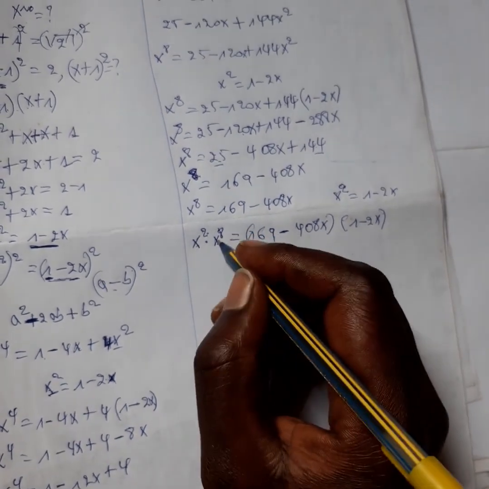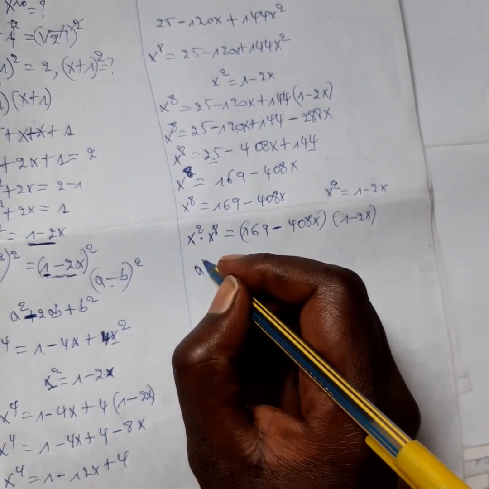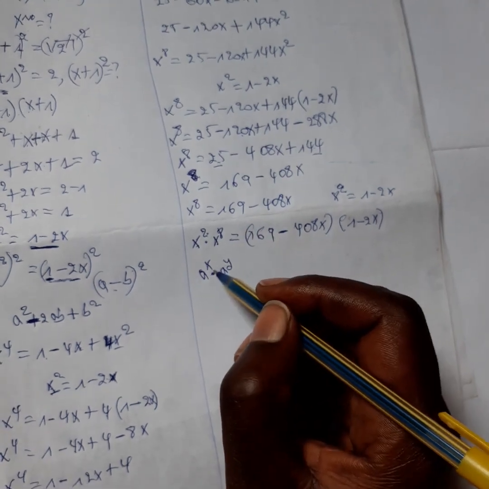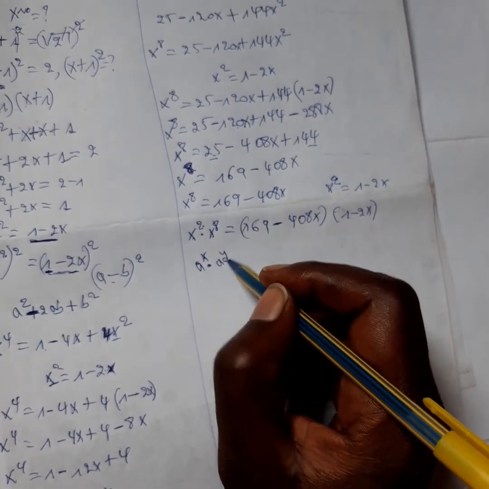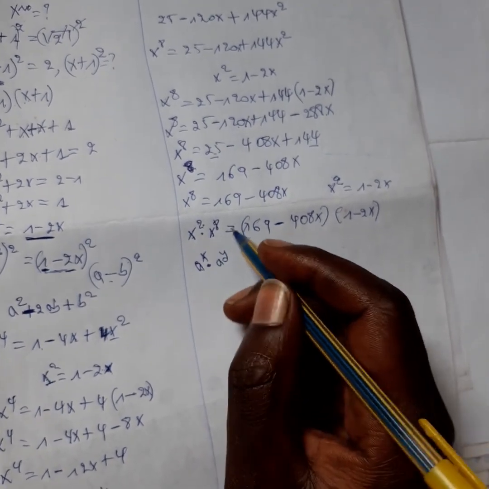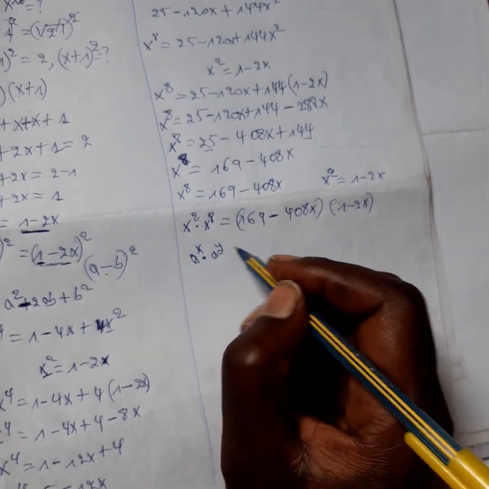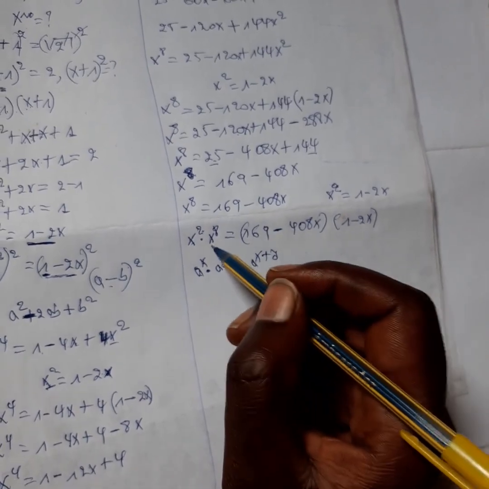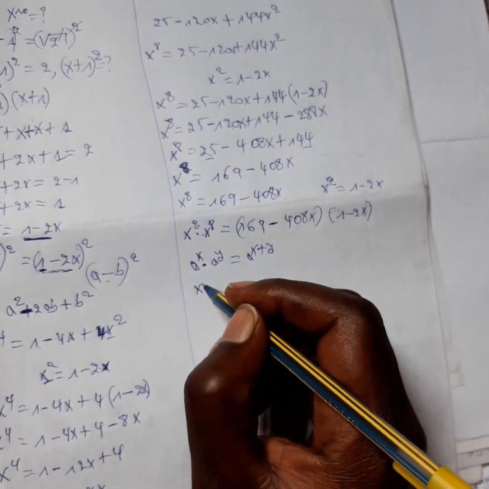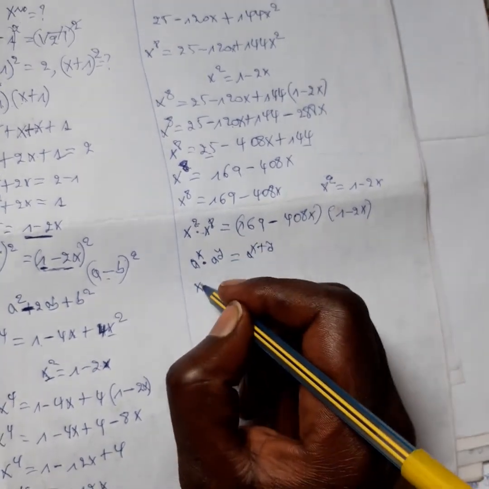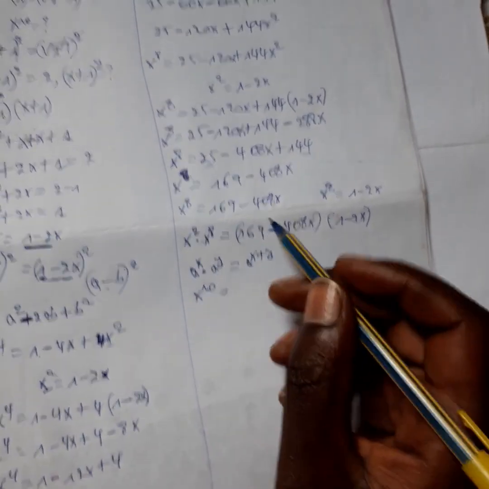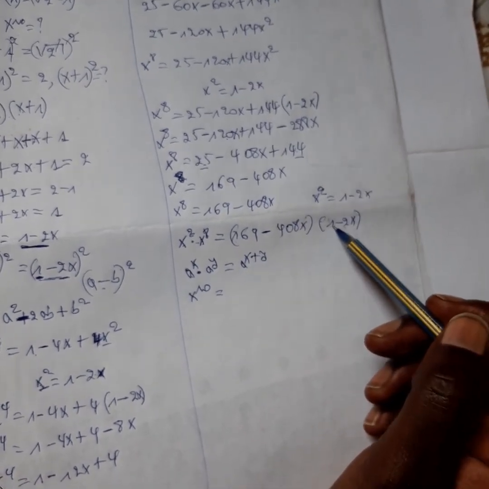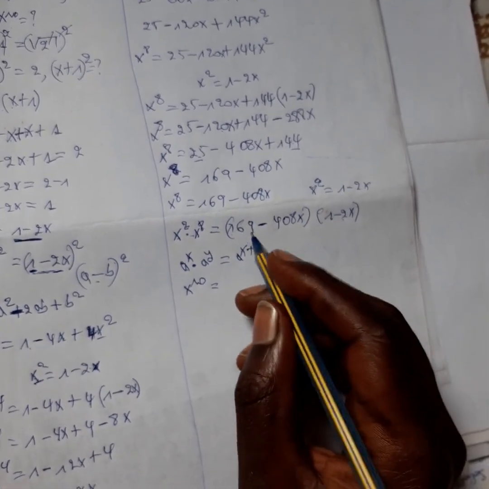So we have the formula, which is a to the power x times a to the power y. We sum up the powers because the bases are similar, so we'll have a to the power x plus y. So this is what we're going to do here. We'll have x to the power 2 plus 8, which is 10, and it will be equal to this one times this one.